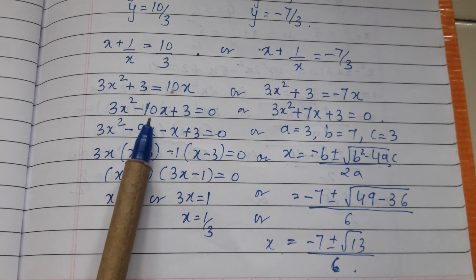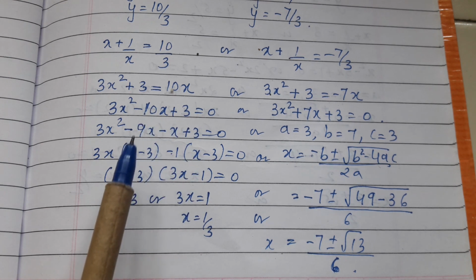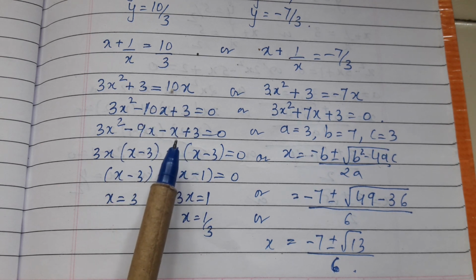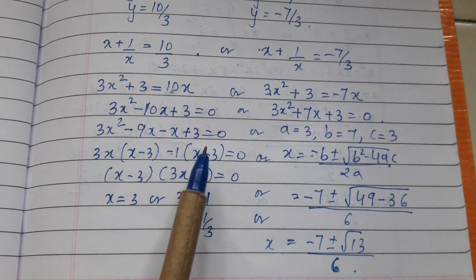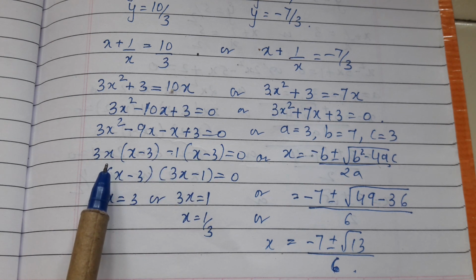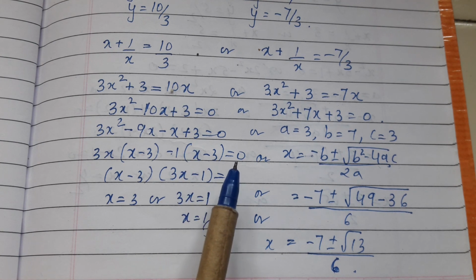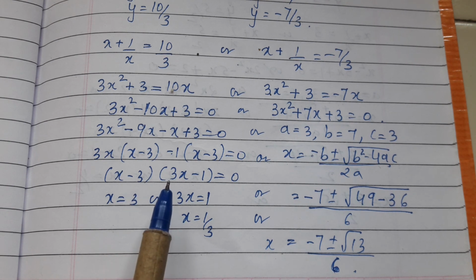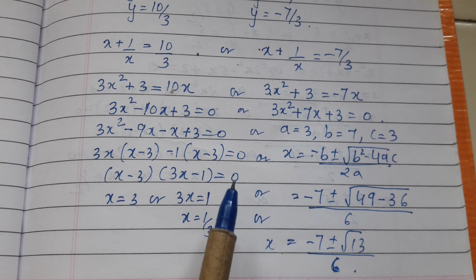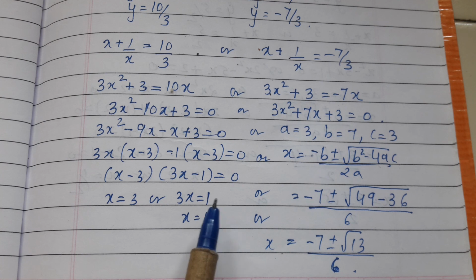3x square, instead of minus 10, we will write 3 3s are 9. So addition will be minus 9x minus 1x plus 3 is equals to 0. Pair first two terms, last two terms. In this, 3x is common, x minus 3. Minus 1 is common, x minus 3 equals to 0. In these two terms, x minus 3 is common, remains 3x minus 1 equals to 0. X is equals to 3, or 3x is equals to 1. X is equals to 1 upon 3.